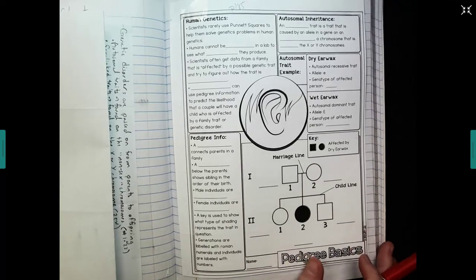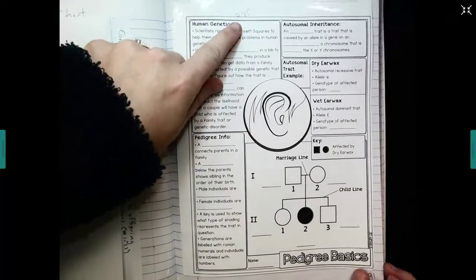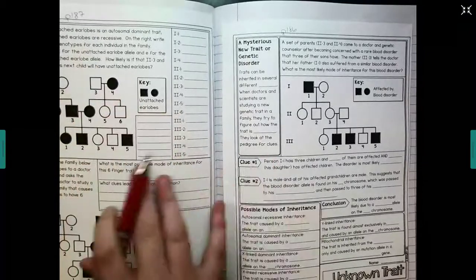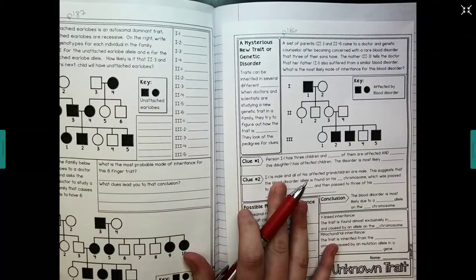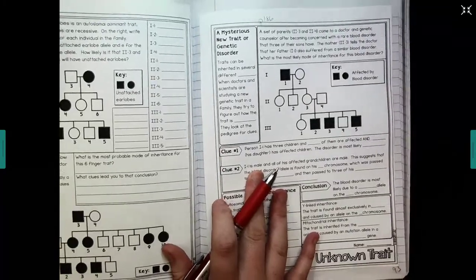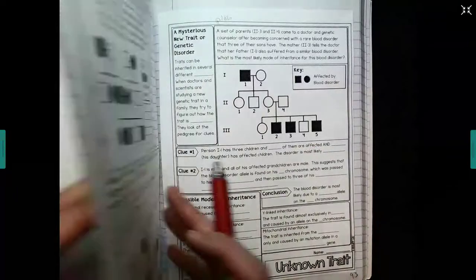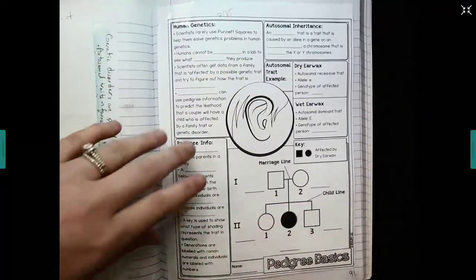Hey there. So today we're going to take a look at our pedigree notes. So this is packet pages 185, 186, and 187. And I accidentally glued my two pages here backwards, but that's okay. They're in my notebook, and that's what matters. But we are going to go in order: 185, 186, 187. So just wanted to point that out in case you got a little confused here in a minute.